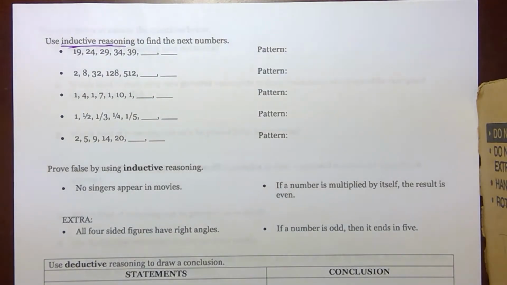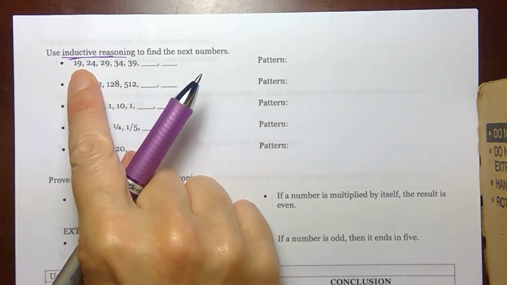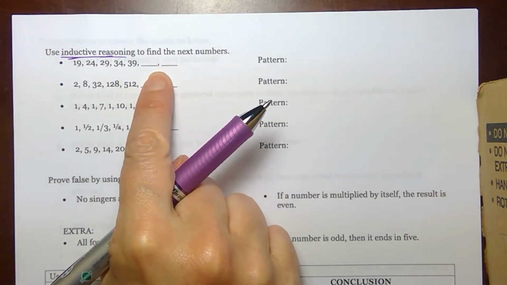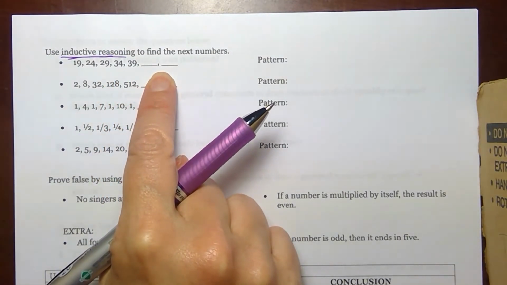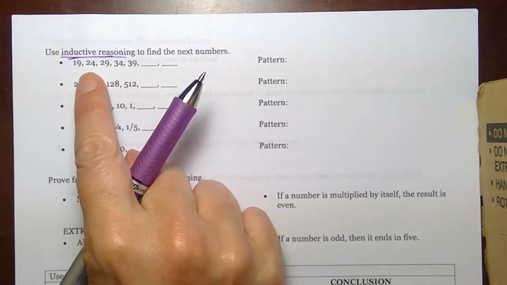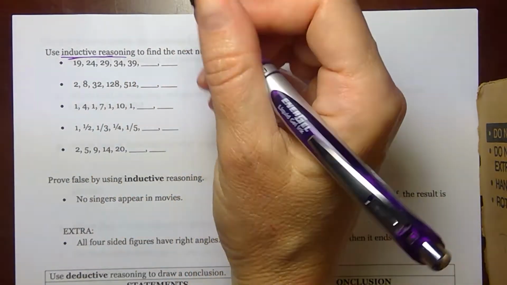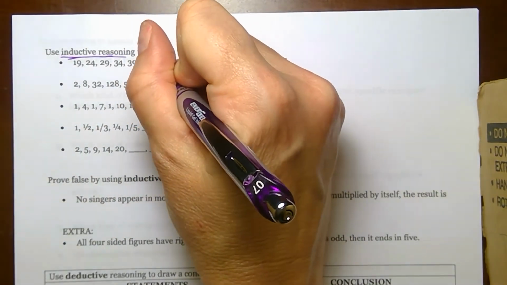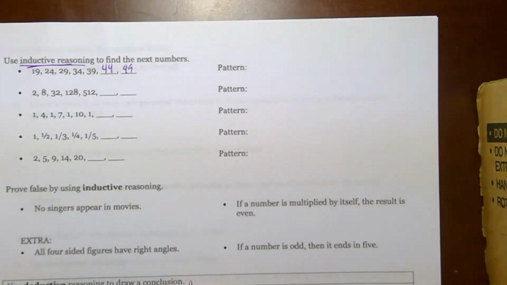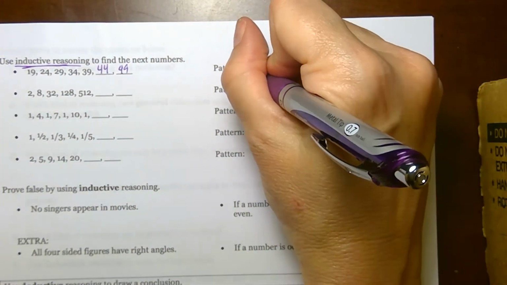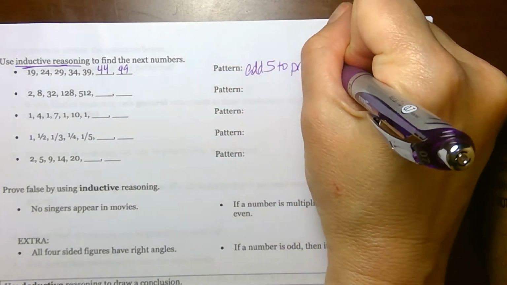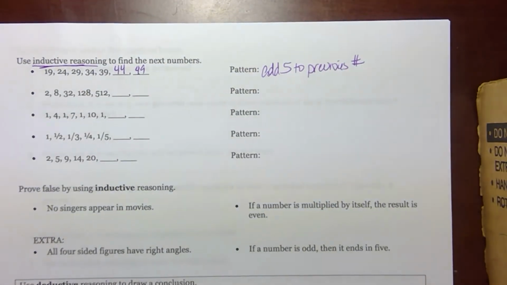So, for example, for this first one, I'm given 19, 24, 29, 34, 39, and I'm asked for the next 2 numbers. Well, as I look at these numbers and compare how I'm getting from one to the next, I figure out that I'm adding 5 each time. So if I add 5 here, I get 44, and then if I add 5 again, I get 49, and I could keep going. So my pattern is that I add 5 to the previous number. That's my pattern. That's my generalization.